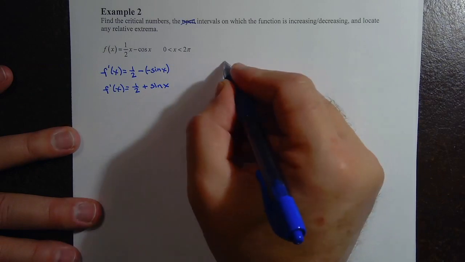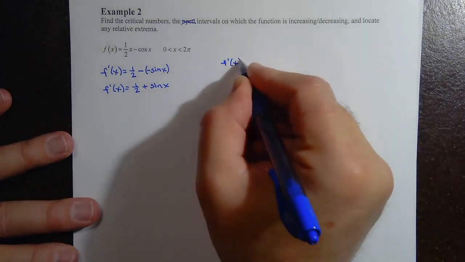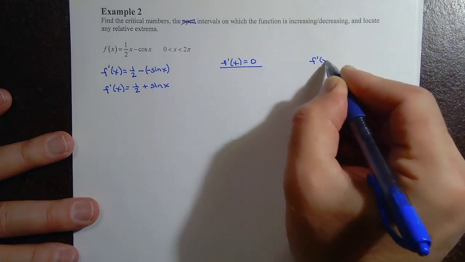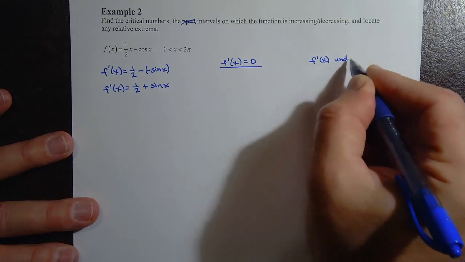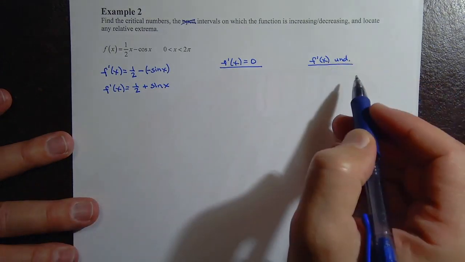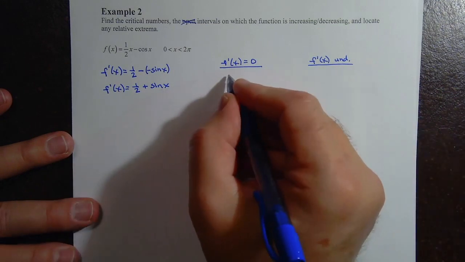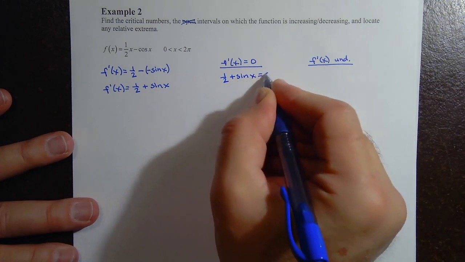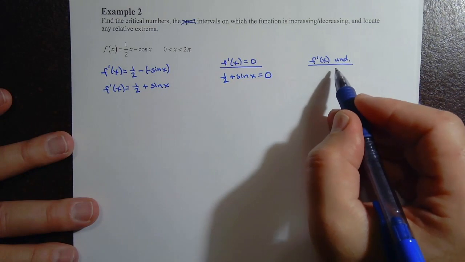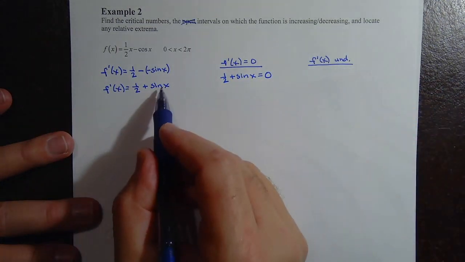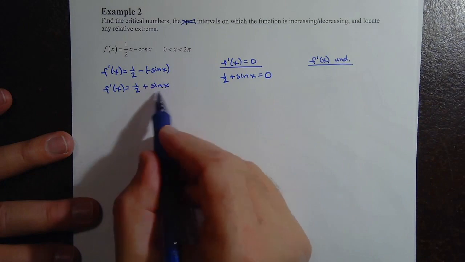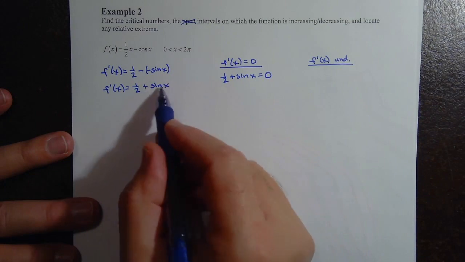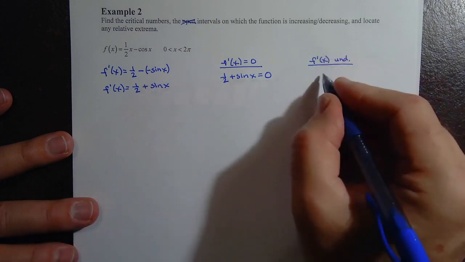Now we want to figure out where f prime of x is equal to 0, and also where f prime of x is undefined, because that's going to give us the critical values. Undefined is never going to happen, because this is defined for all values of x. There are no breaks in the graph.